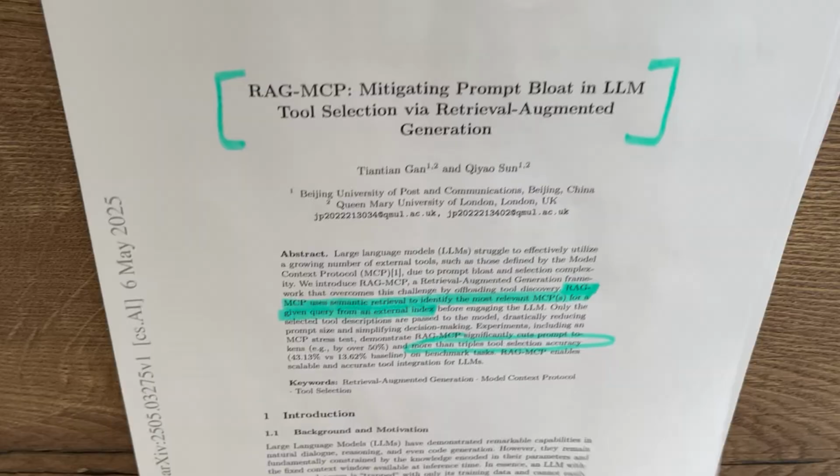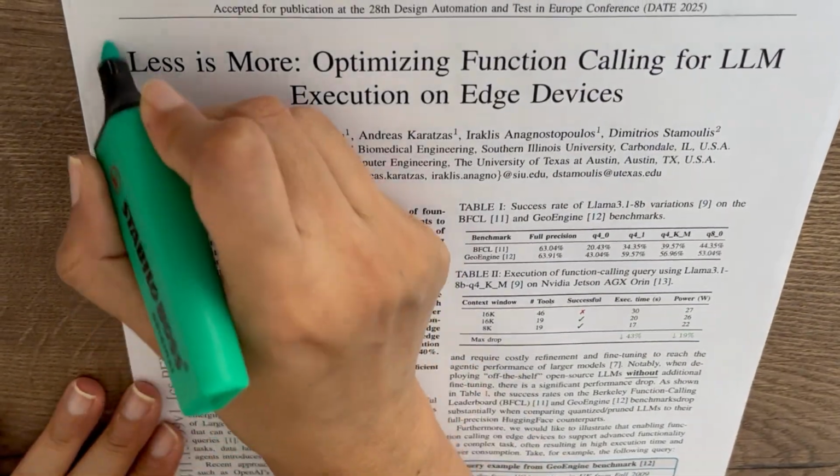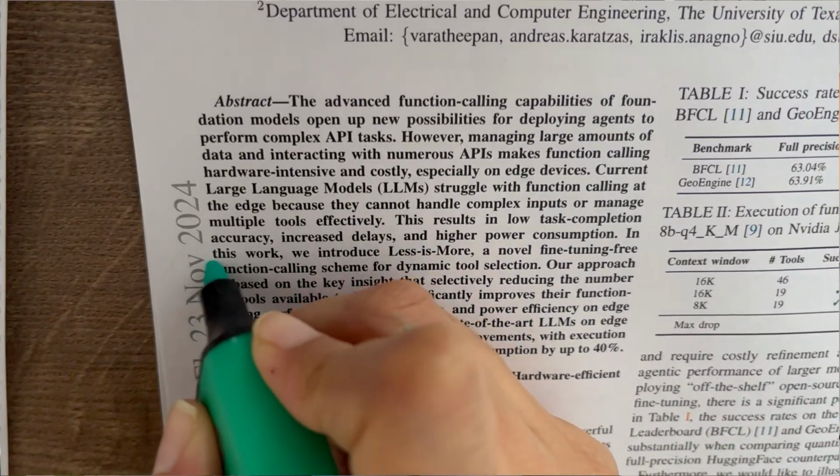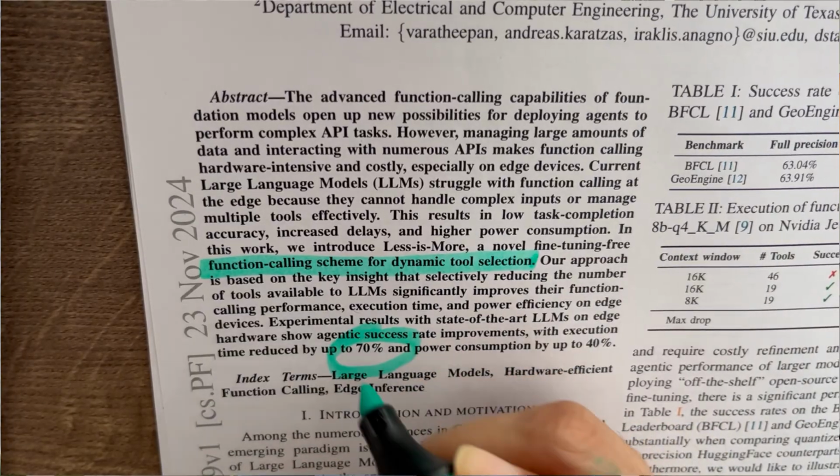In another paper, Less is More, researchers built a tool recommender where it asked the model to think about which tools are best suited for it, and then it retrieved those tools. As a result, performance improved. However, the authors also noted that even in the cases where performance did not improve, the power consumption reduced by 40% and speed increased by 70%. So when you have a large number of tools, do not dump them on your agents. Rather, use retrieval techniques to find the relevant tools for that task.